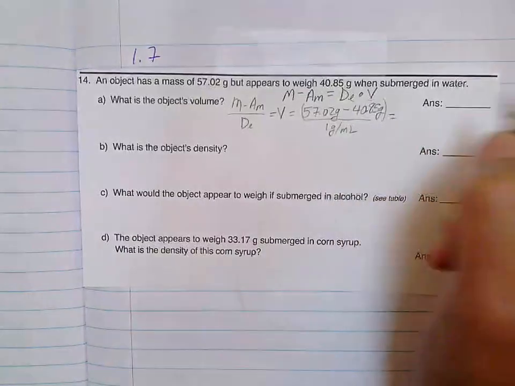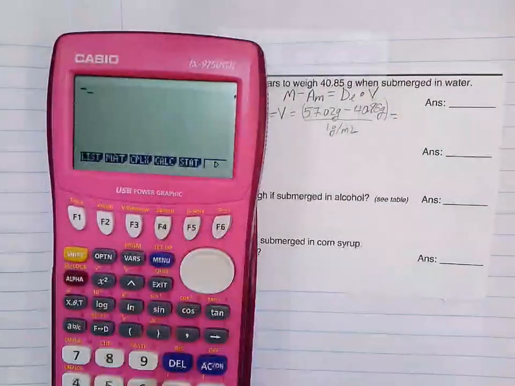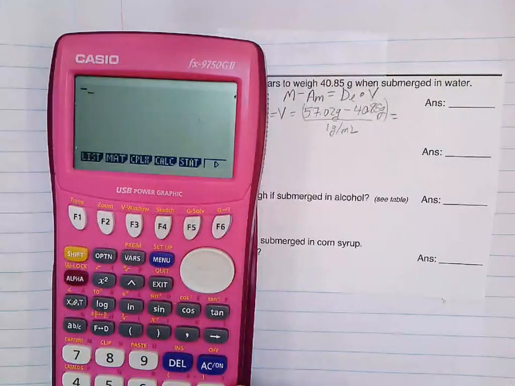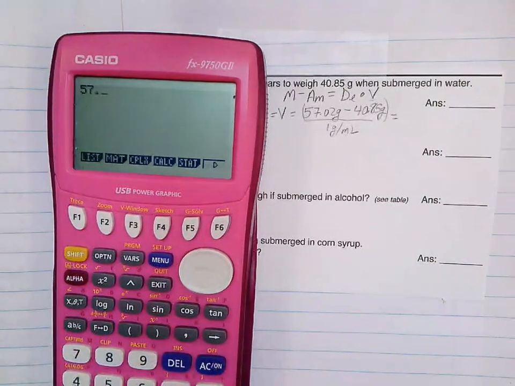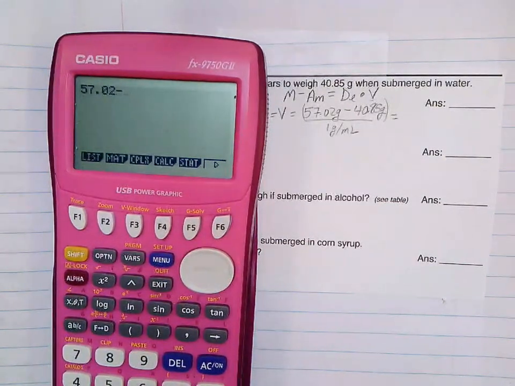And now we're ready to calculate. In my calculator, I'm going to clear it, and we've got 57.02 minus 40.85, and you have to either use parentheses or hit equals.